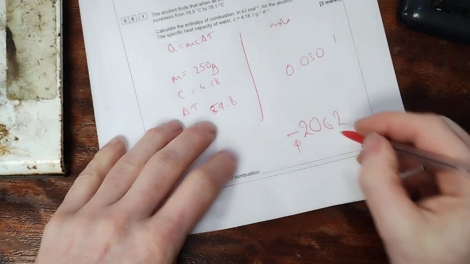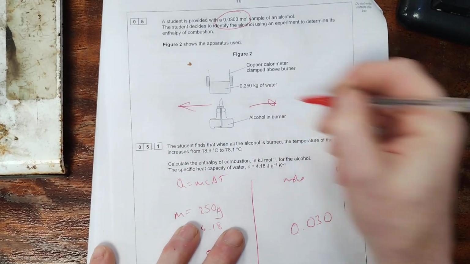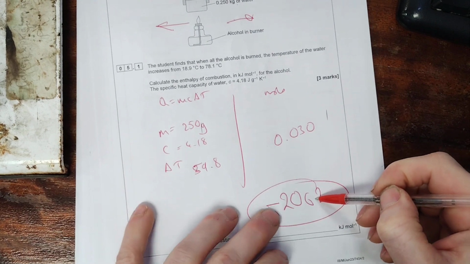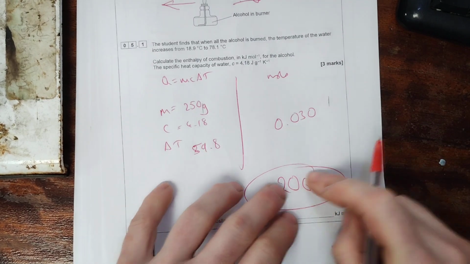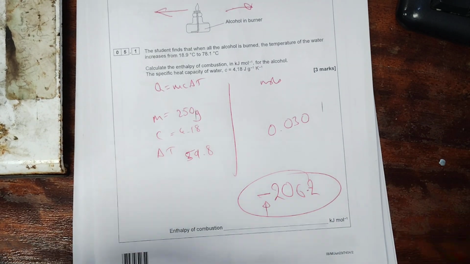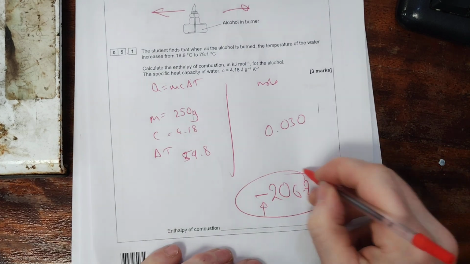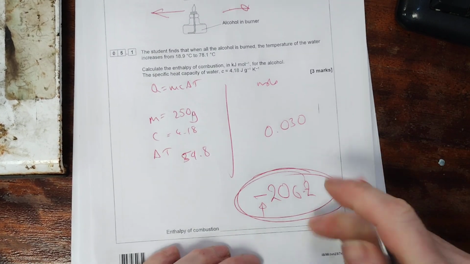The answer was minus 2062. Now, you all know that this experiment isn't great because of heat loss to the surroundings. What that means is that if there wasn't heat loss to the surroundings, this should be a bigger negative number. It should be something like 2,200 or 2,300. All right? You know that if this has been done from an experiment, this number will be too small a negative number.